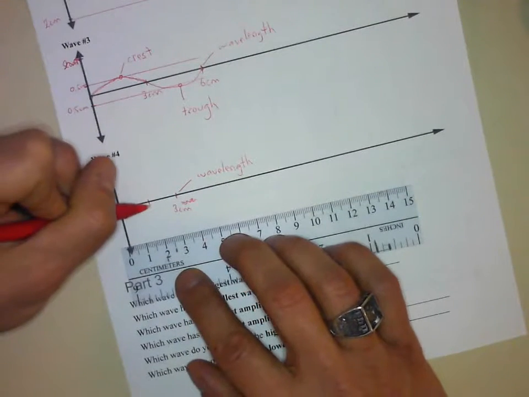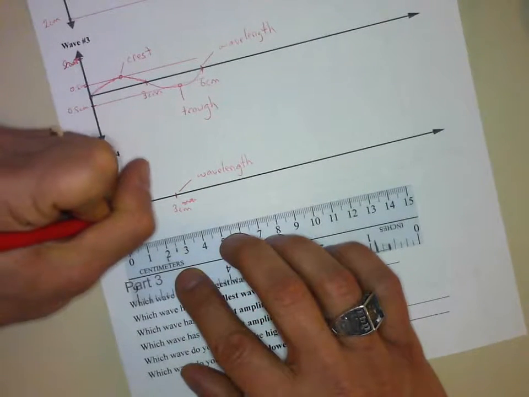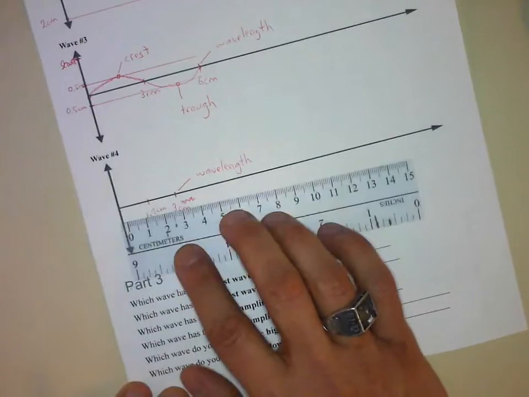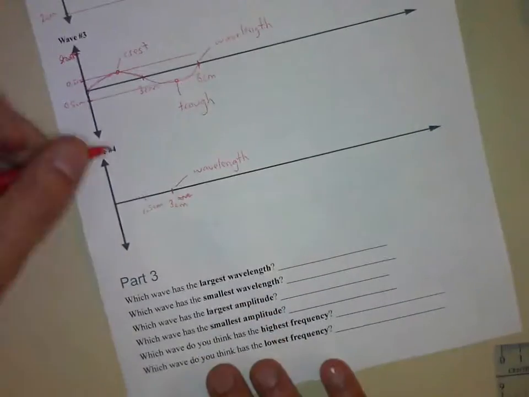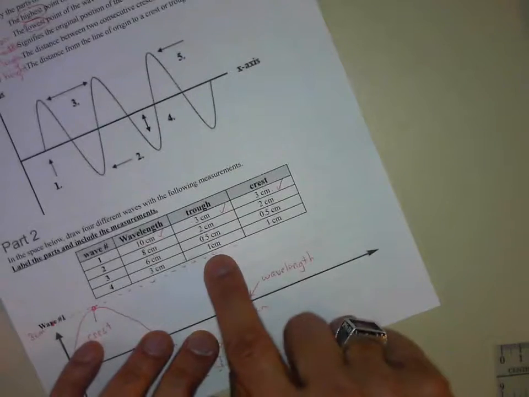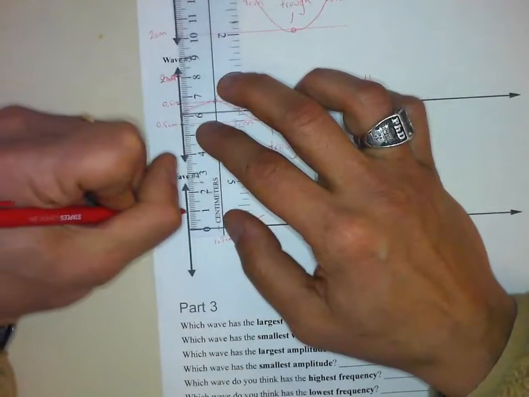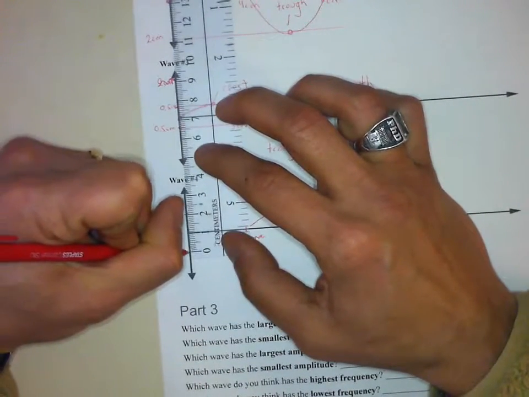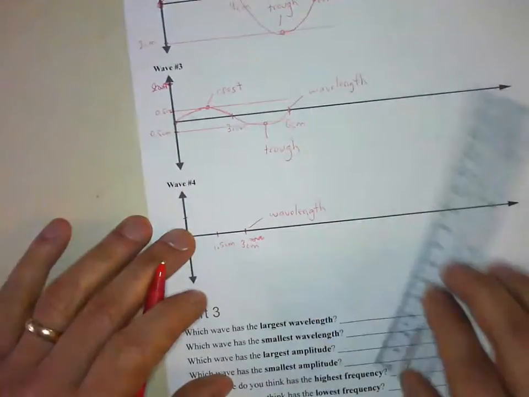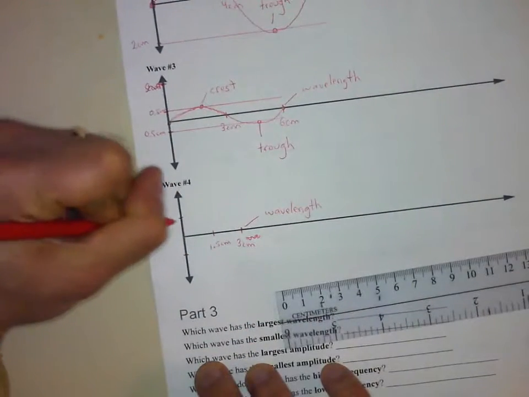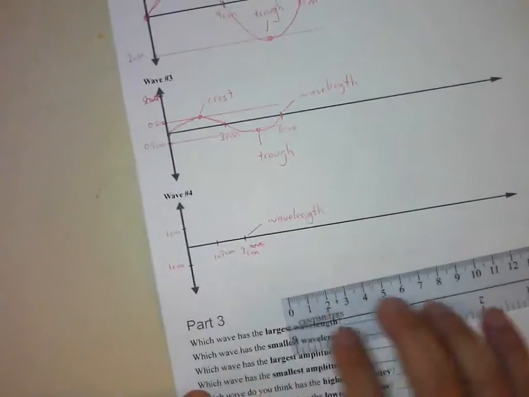I know this because 1.5 times 2 is 3. How tall is this wave? What's the amplitude? The trough is 1 centimeter. The crest is 1 centimeter. So I'm going to go here. I might have to practice this some more in the future so we can get good at it.